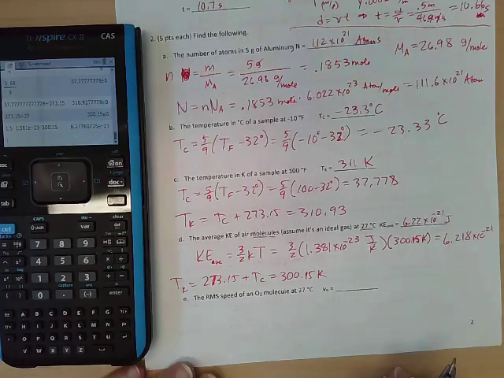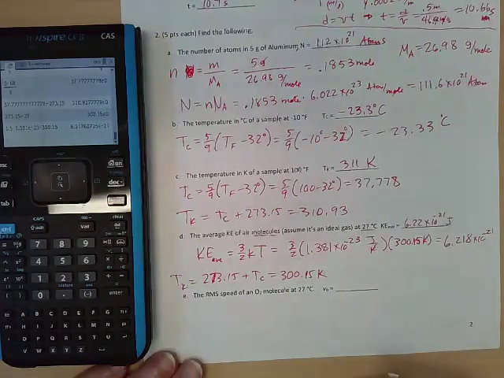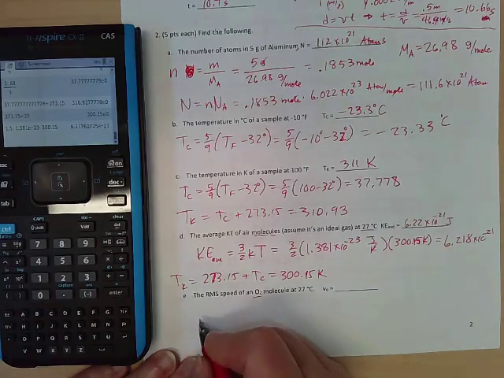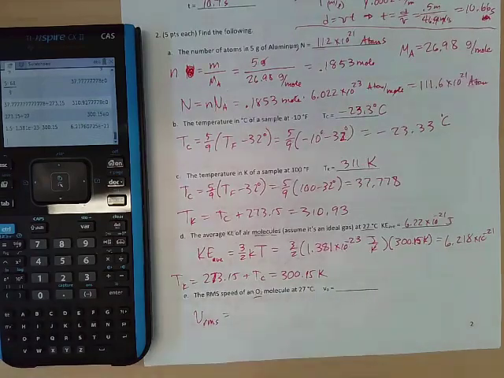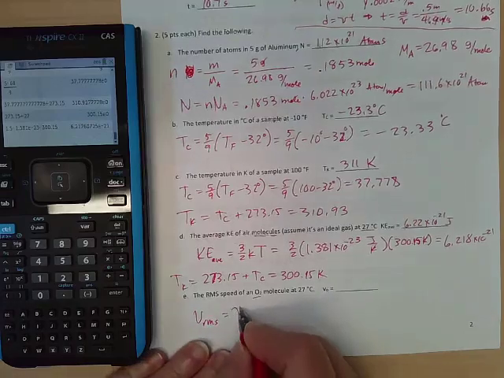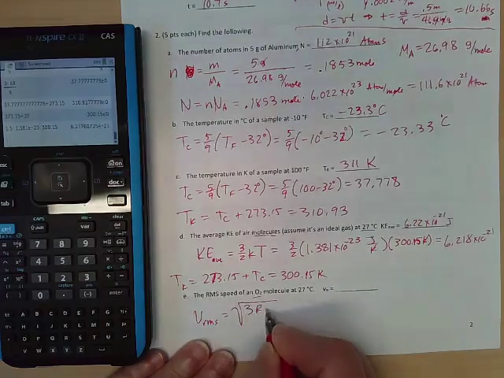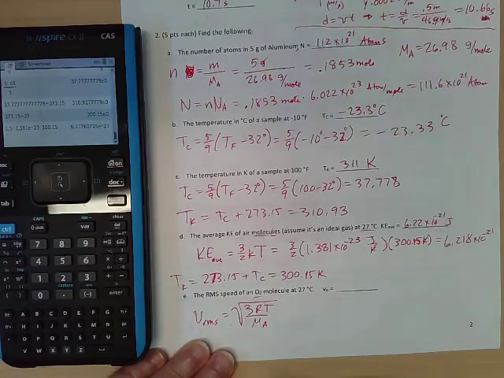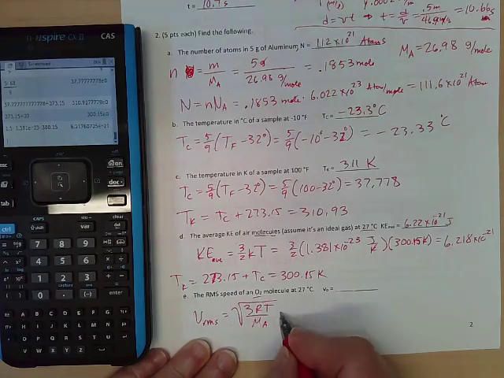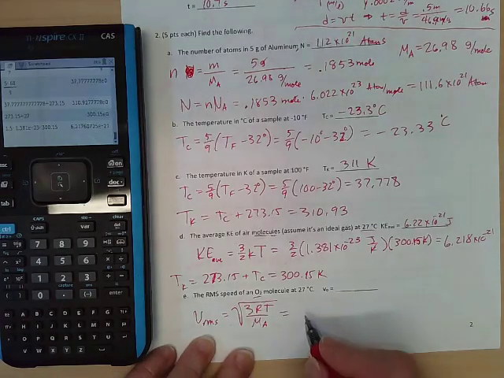Okay, continuing on. The RMS speed of an O2 molecule at 27 Celsius. All right, so we've got the v_rms formula. Remember, this is a kind of average speed, root mean square speed, but it's the speed of one molecule. Square root of 3RT over M is one equation that works.